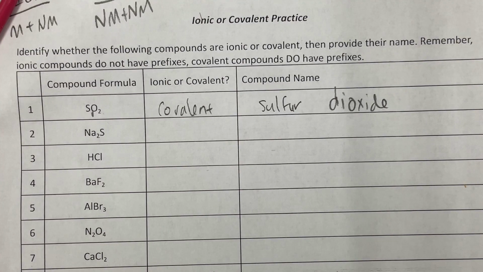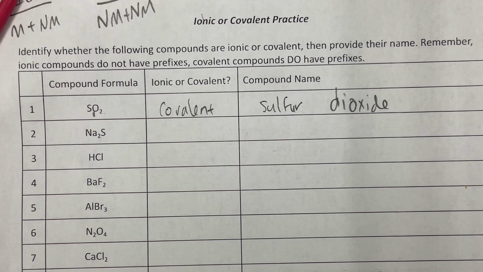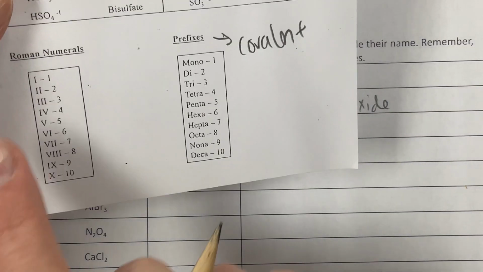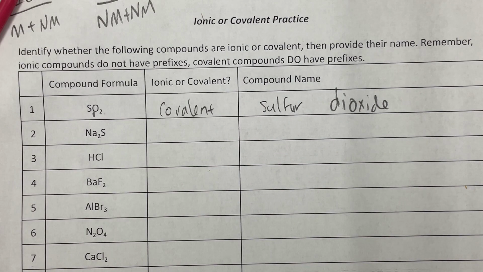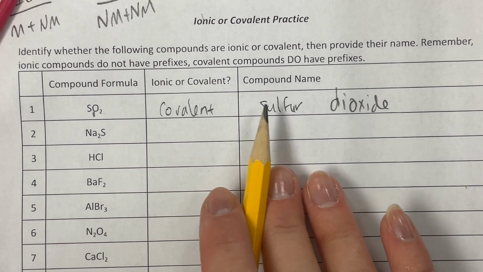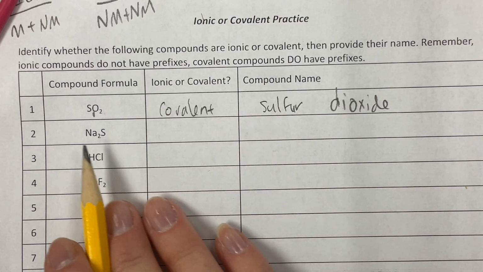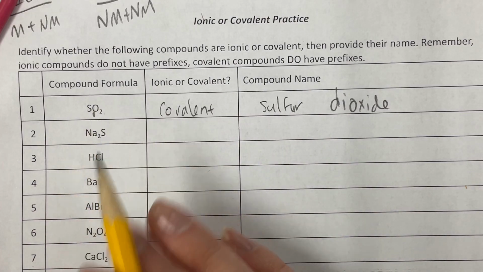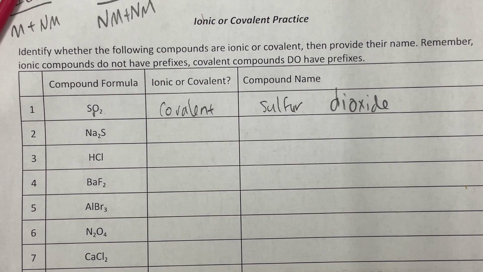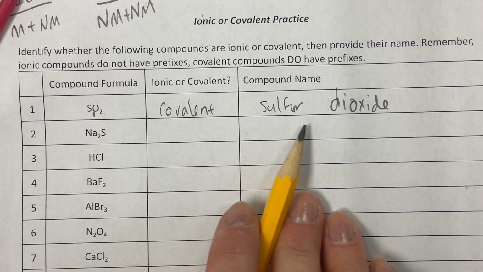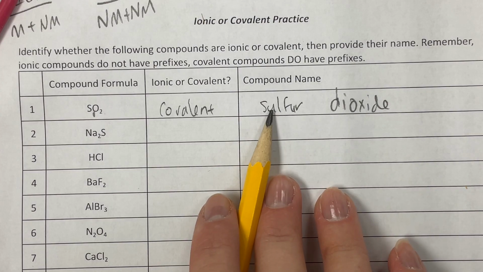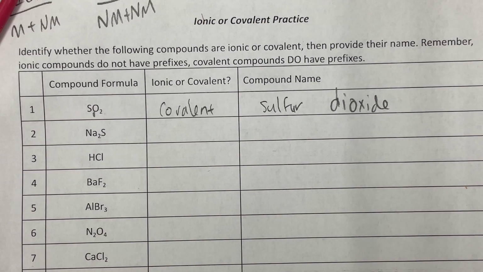So if it has 1, it's mono. But if it has 2, it's di. And you can look at this thing. Mono is 1, di is 2, tri is 3, tetra is 4, penta is 5, okay? And the only reason that you don't put a prefix on the first one is if it only has one of them, the mono is assumed, okay? So technically, you would have thought this would have been monosulfur dioxide, but because there's only one for the first one, we just put sulfur, not the mono.